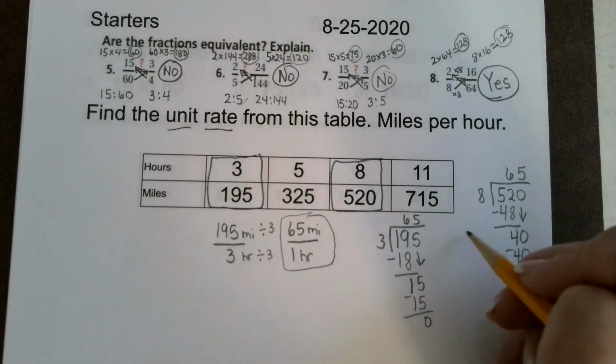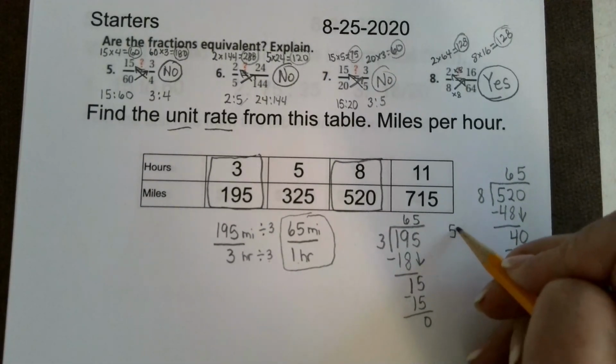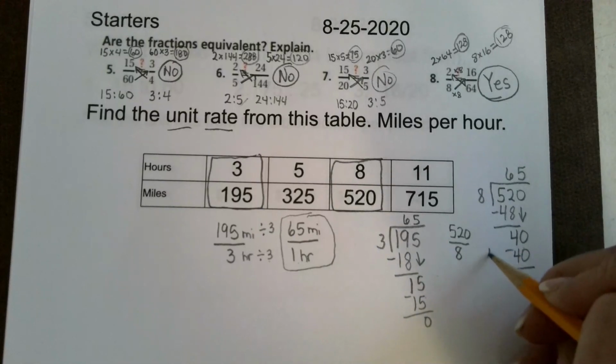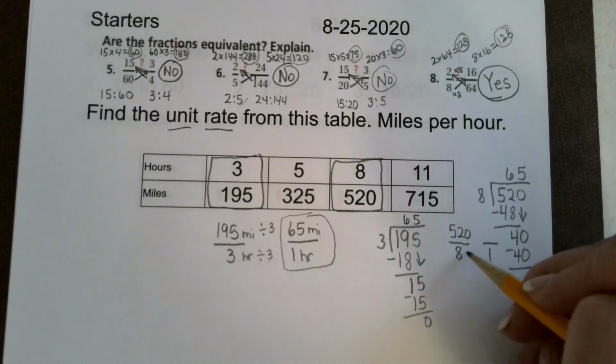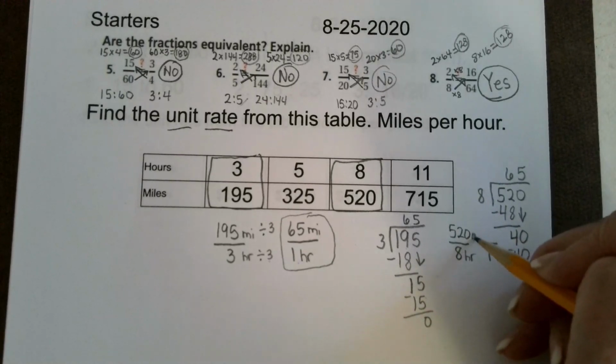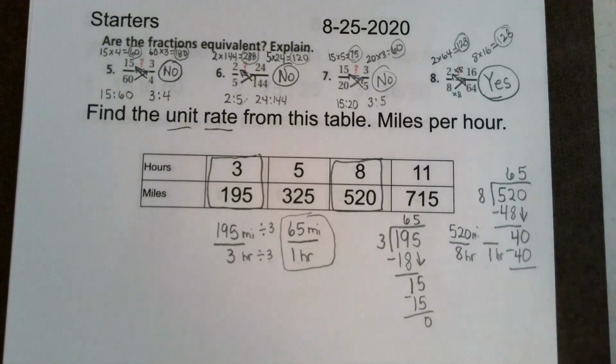And we still have our 65 miles per hour. Our rate would have looked like 520 over 8. And then we're trying to get it to the 1 hour. But it's still going to be the 65 miles per hour. So the unit rate from the chart is 65 miles per hour.